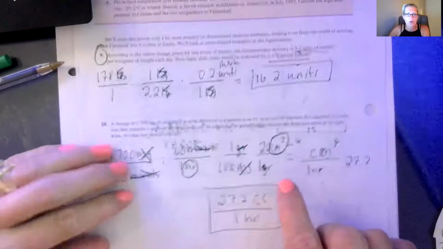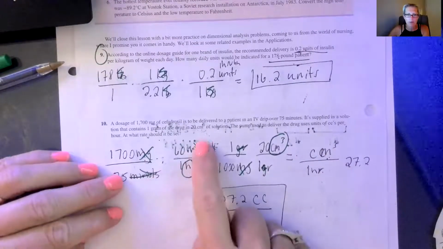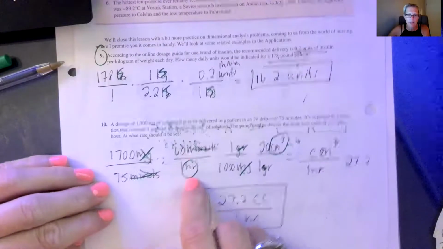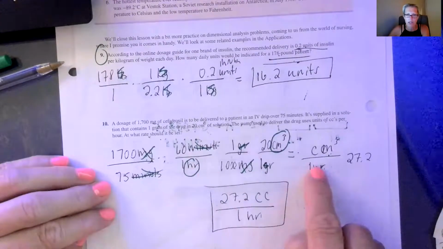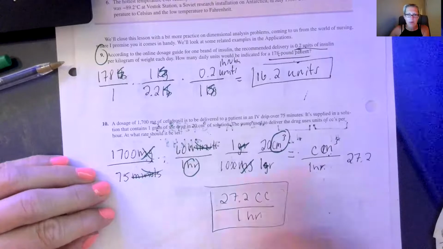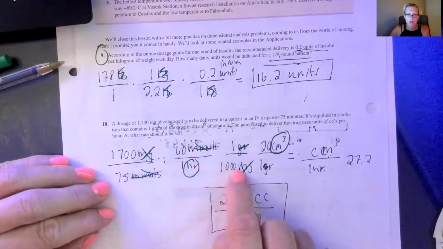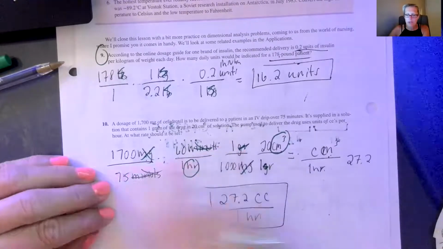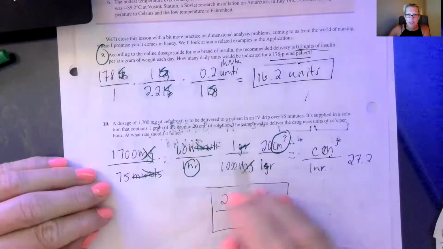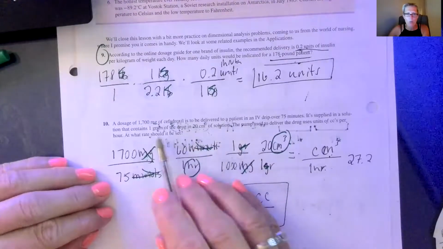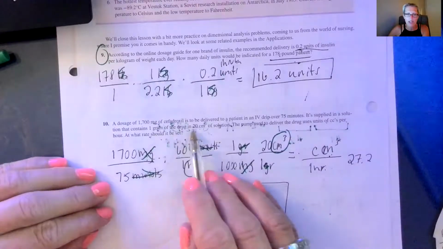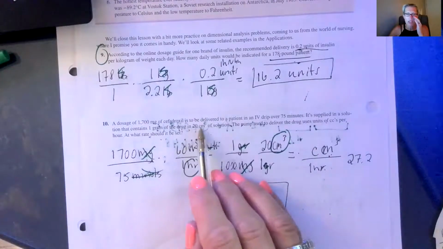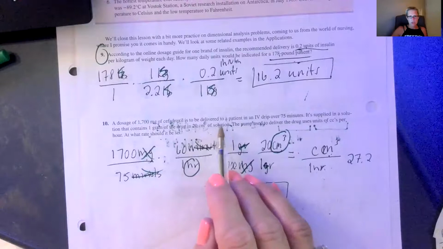So we exchanged our minutes to hours immediately, 60 minutes in an hour. So we got that done because we wanted it per hour. But then we needed to exchange milligrams for grams, because the way that the medicine comes is one gram of the drug is inside of this 20 cubic centimeters of solution.